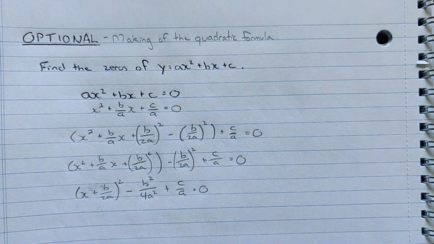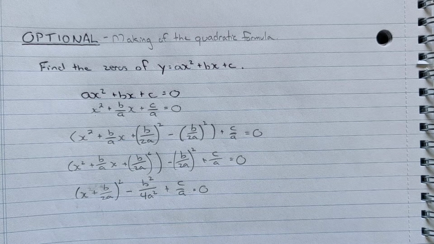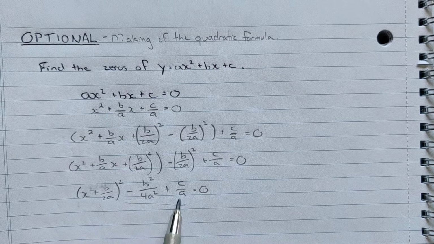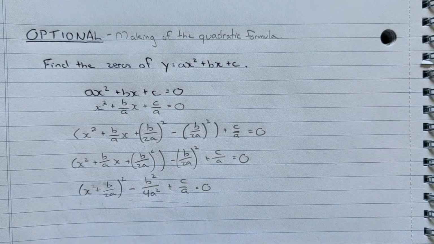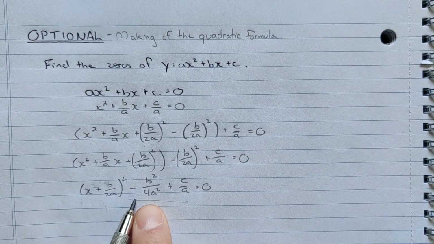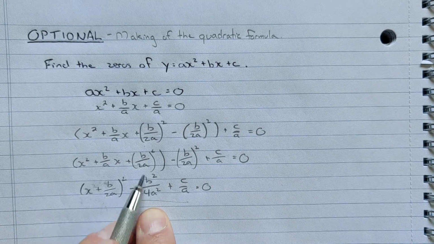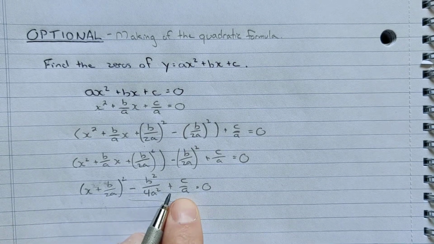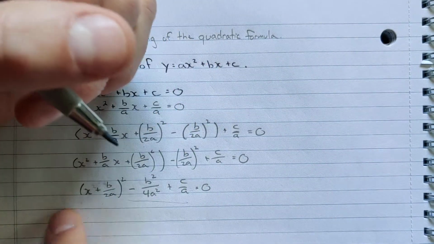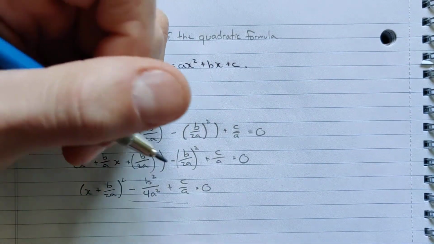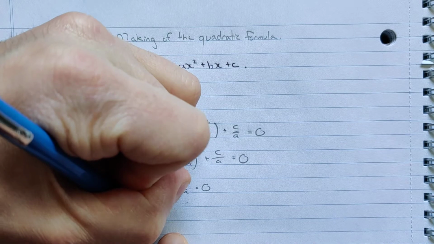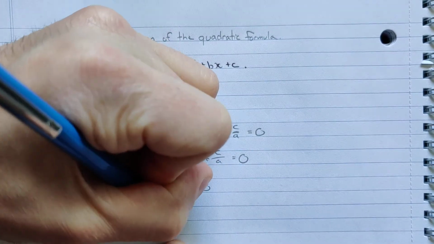Now it's just starting to get a little heavy on one side, especially the 0 on the other. So I'm going to rework this a little bit, and I'm going to move these two terms over to the other side by adding b squared over 4a squared and subtracting c over a. Then I can just drop this down to one term on this side.